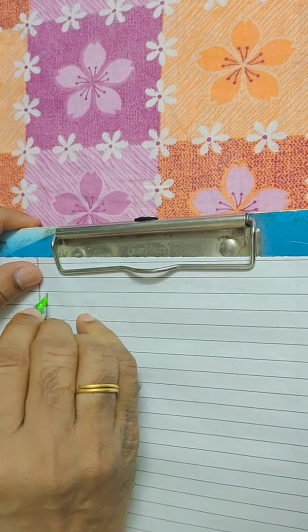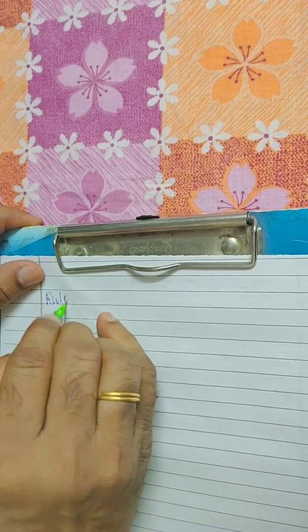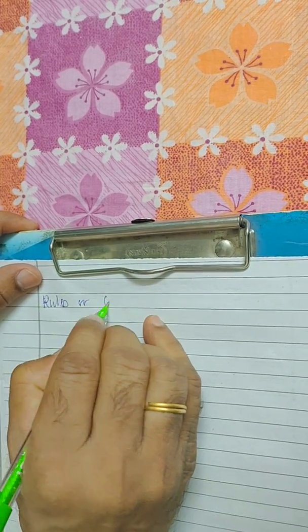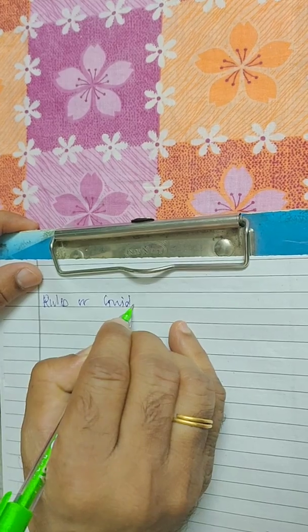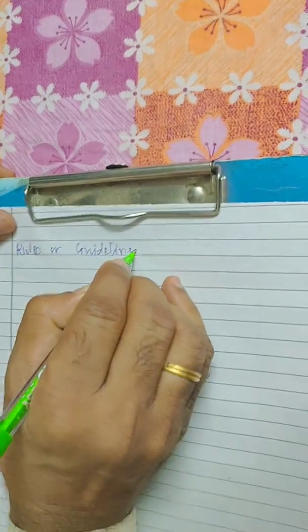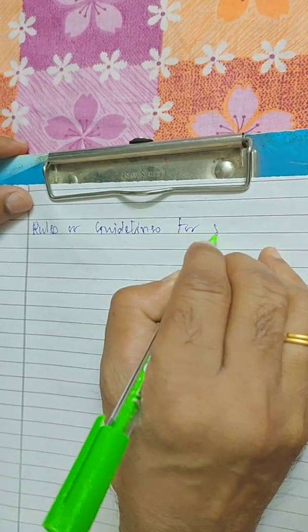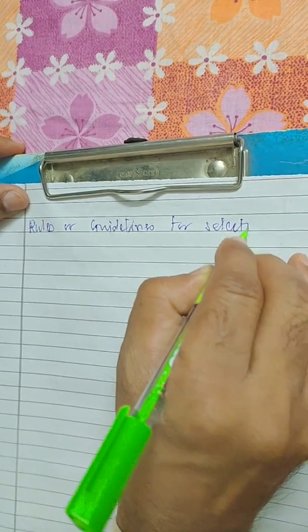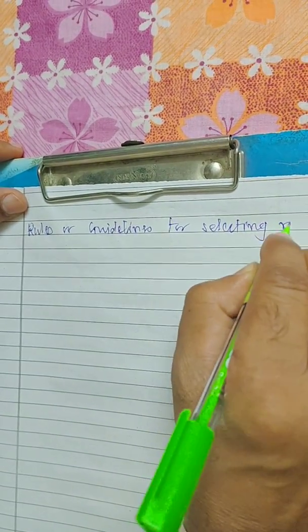The rules or guidelines for selecting rotor slots.